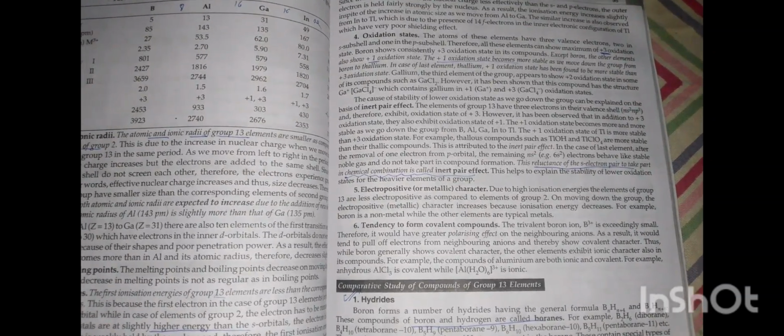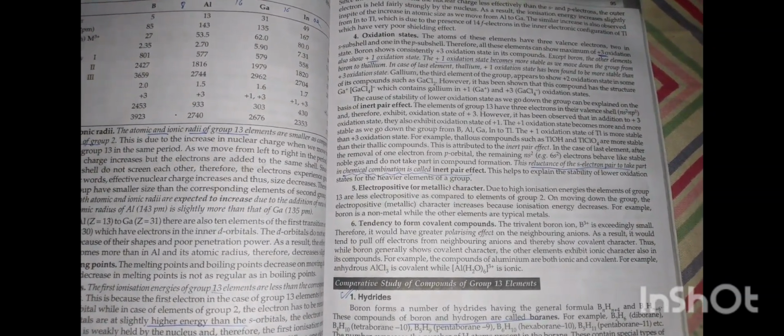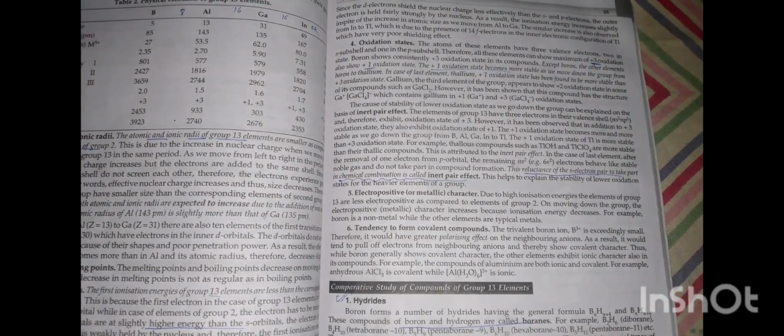In the case of thallium, after the removal of one electron from the p orbital, the remaining s electrons behave like a stable noble gas and do not take part in compound formation. The reluctance of the s electron pair to take part in chemical combination is called the inert pair effect. This helps to explain the stability of the lower oxidation state for the heavier elements of a group.